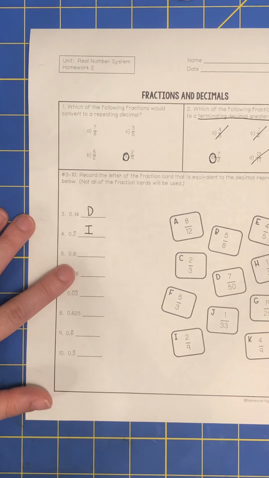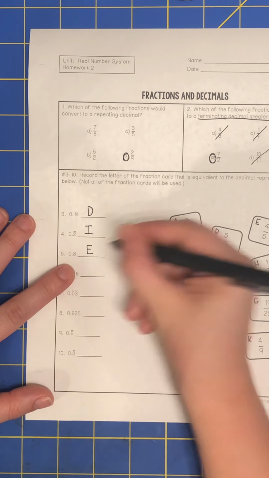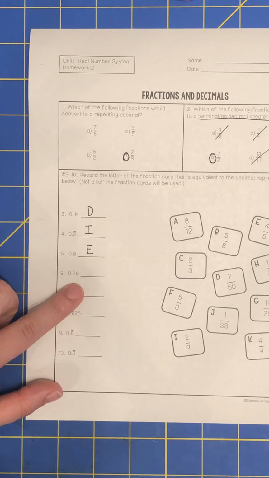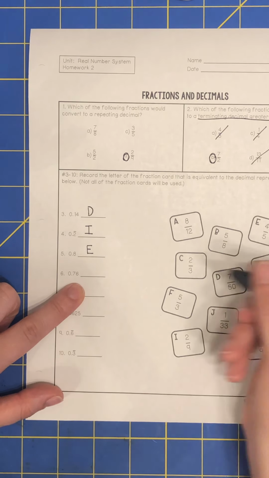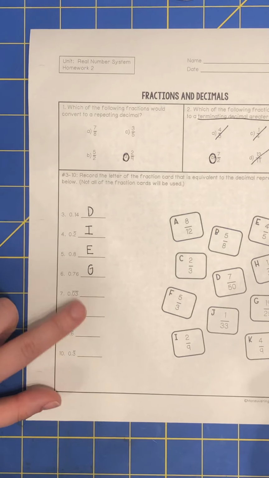This is a terminating decimal of 8/10ths, and 8/10ths is the same as 4/5. 4/5 is the simplified version of 8/10ths. 76 hundredths is equivalent to 19/25ths.